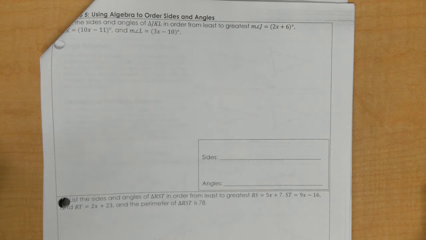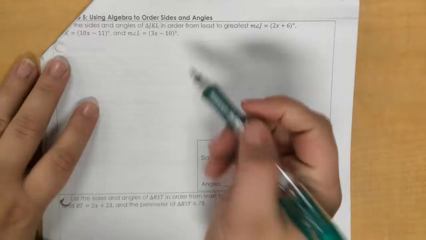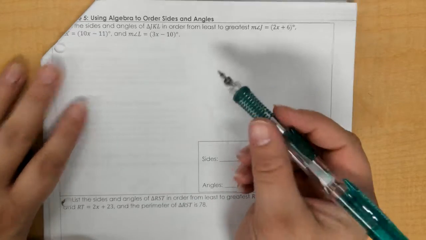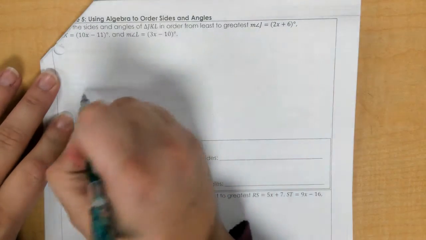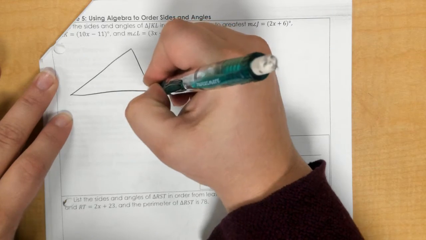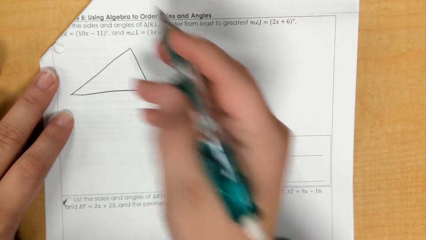For day 3 notes, example 5, we need to list the sides and angles of this triangle in order from least to greatest. So first thing I want to do is draw a triangle and label it with the vertices J, K, and L.